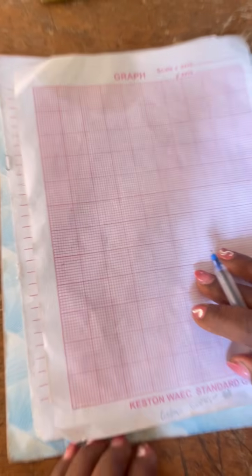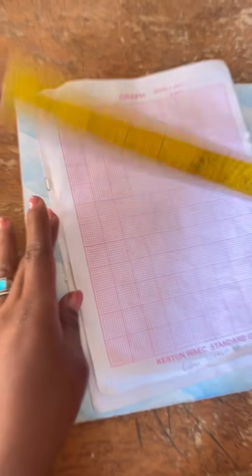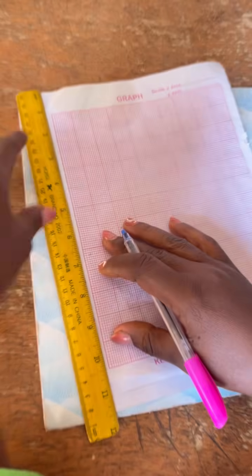Plot h on the horizontal. So this is a graph. Here is the vertical, and this one down, at ground level, is called the horizontal. So it means that we have our t square on this side, and then we have our h on this side. The first thing you would do is to plot your vertical lines.